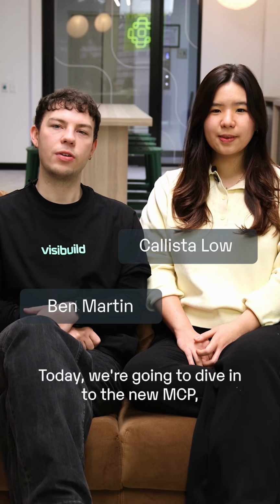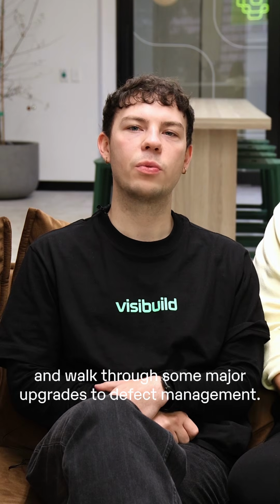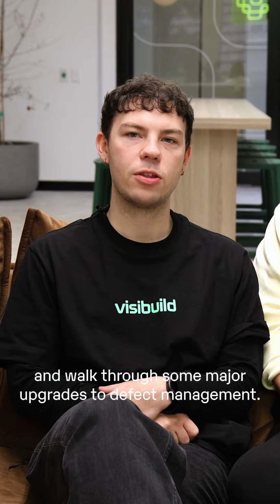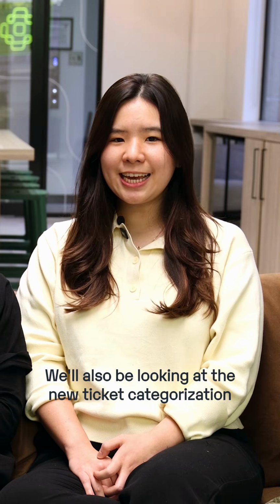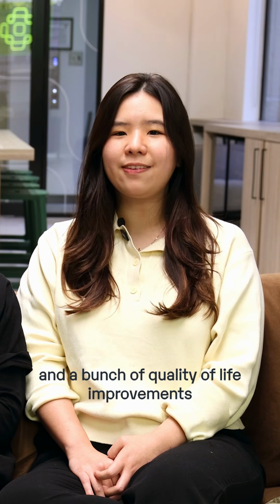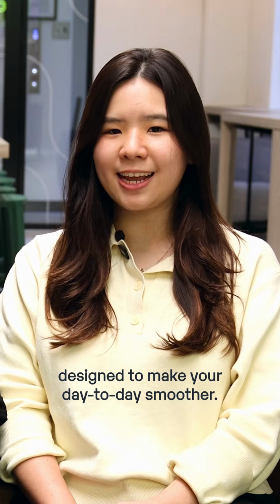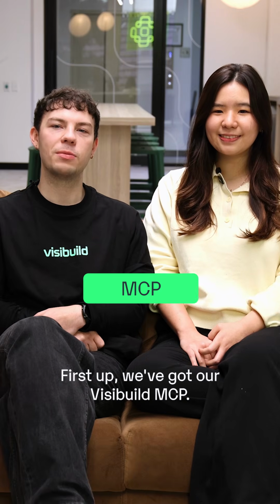Today we're going to dive into the new MCP, introduce documents, and walk through some major upgrades to defect management. We'll also be looking at the new ticket categorization and a bunch of quality of life improvements designed to make your day-to-day smoother. First up, we've got our Visibuild MCP.